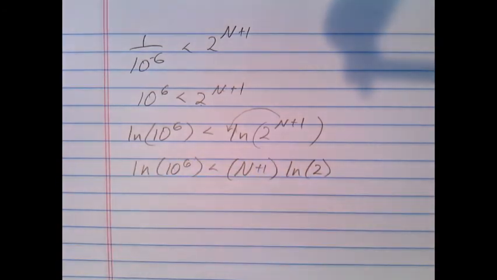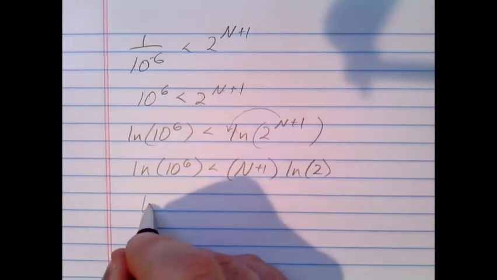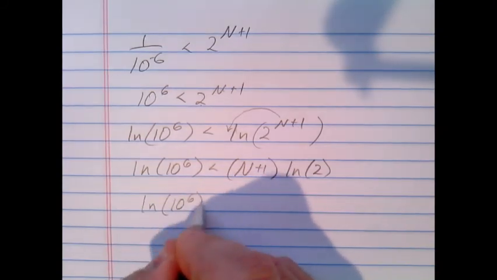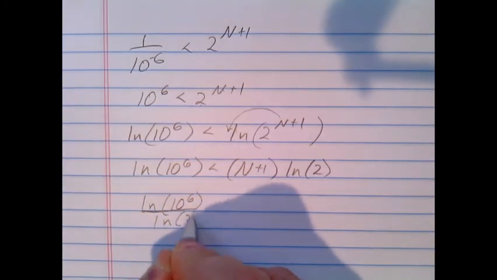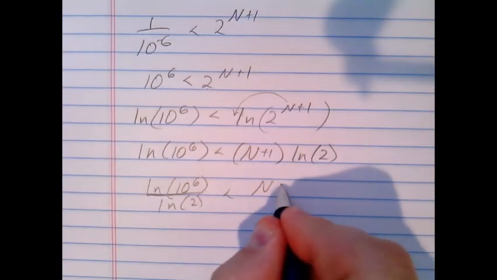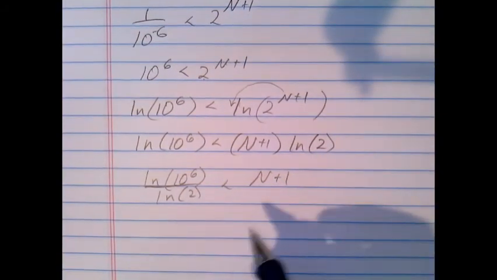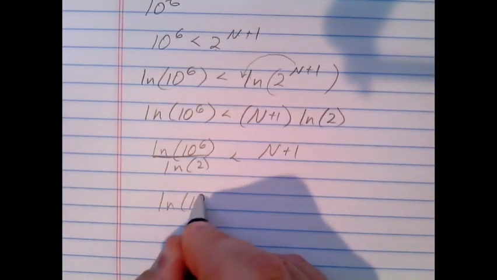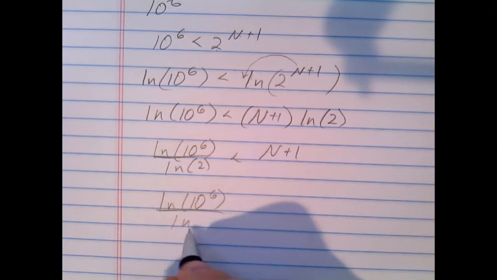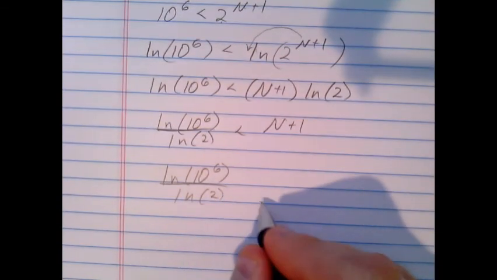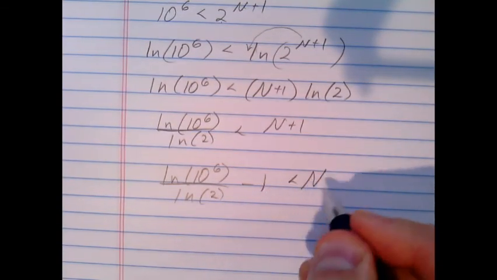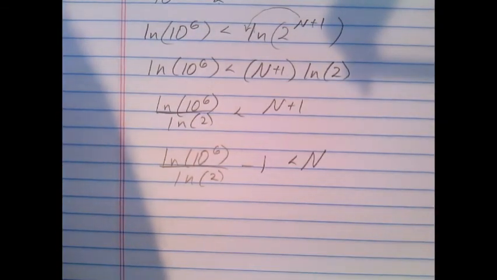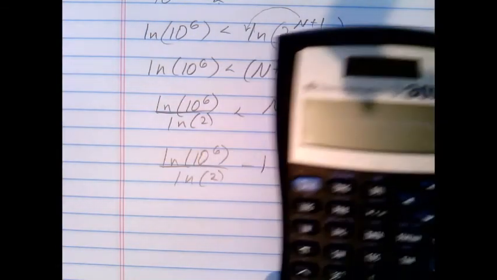So now I just need to move some stuff around and I'll have N isolated. So I need to divide by natural log of 2. We checked earlier that natural log of 2 is positive, so we don't need to flip that. So natural log of 10 to the 6th over natural log of 2 is less than N plus 1. And I guess we just subtract 1 and N will be isolated. So natural log of 10 to the 6th over natural log of 2 minus 1 is less than N. Well, at this point we're going to need the trusty calculator.